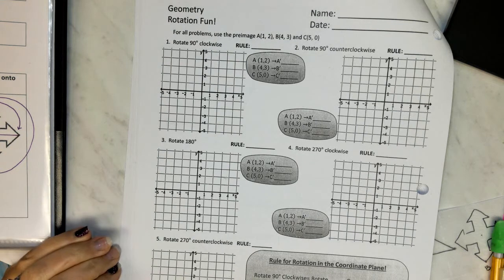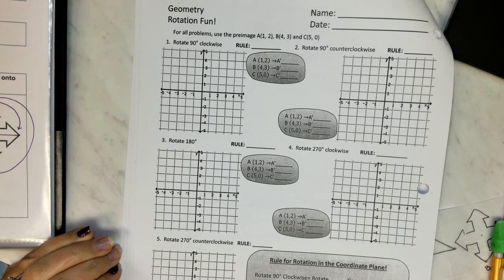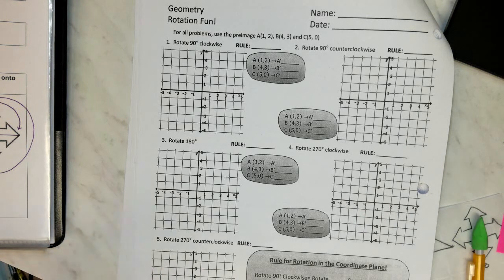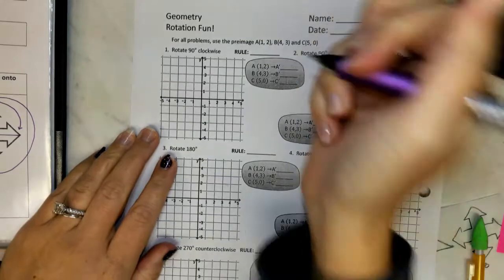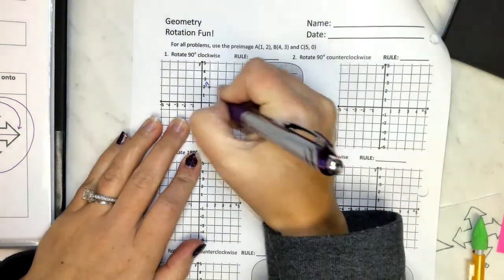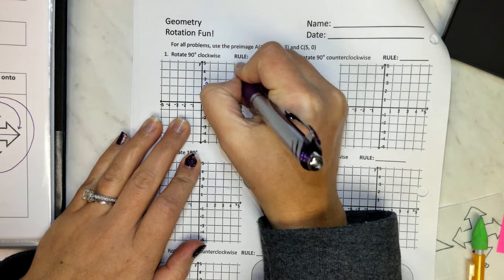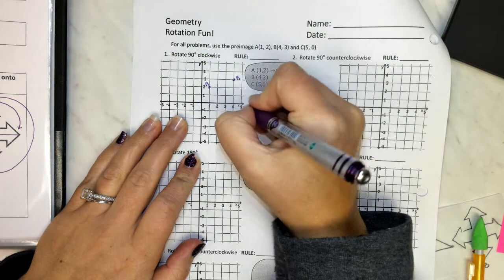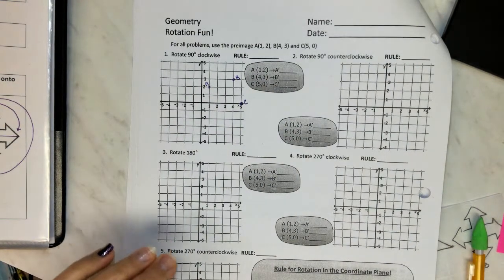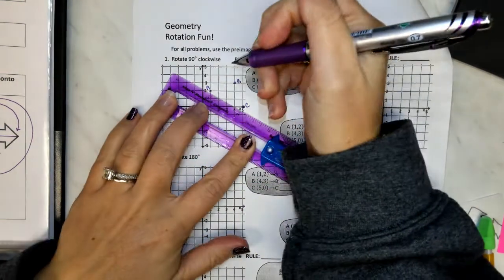So go ahead and hit pause and start plotting A at 1, 2, B at 4, 3, C at 5, 0. And if you want, I'll do the first one on video, and then I'll hit pause so that way you guys can do the rest. And all you're doing is copying them on every single one. So A is at 1, 2, so I'm going to mark that A. B is at 4, 3. Mark that B. C is at 5, 0. I'll mark that C. I'm going to use my straight edge to make this triangle.